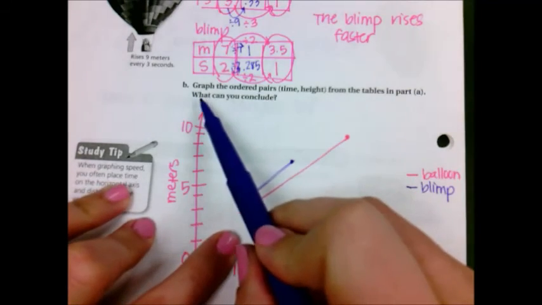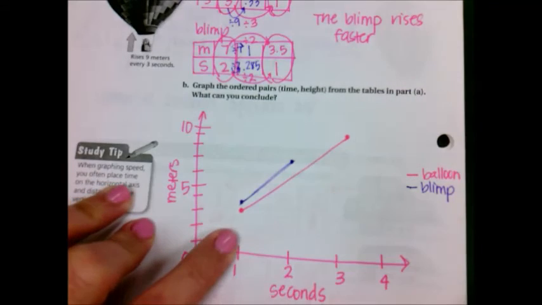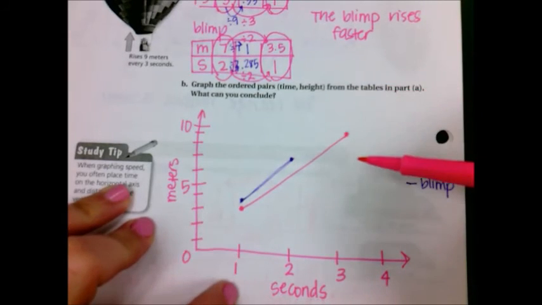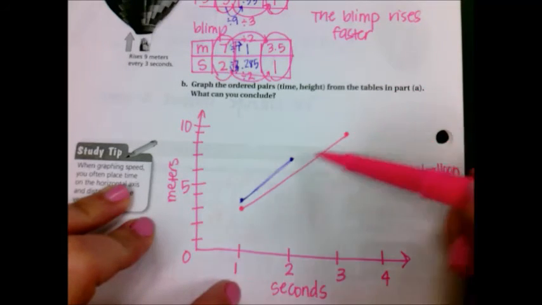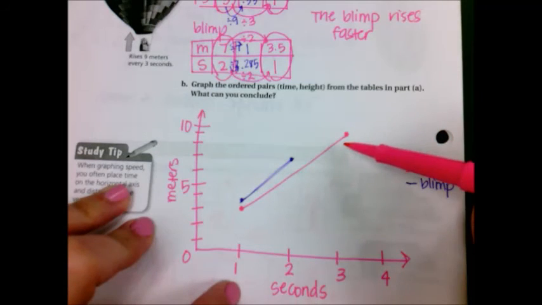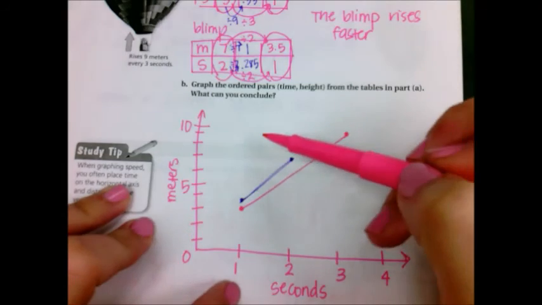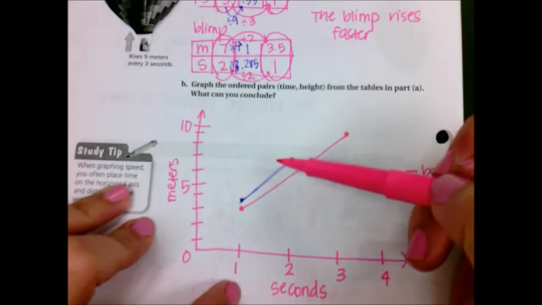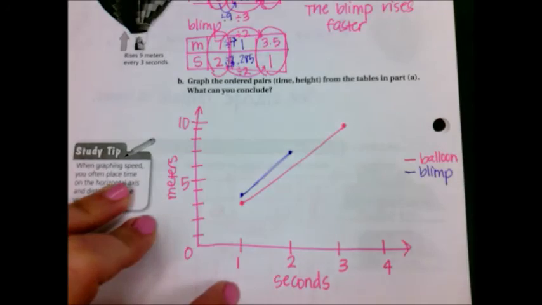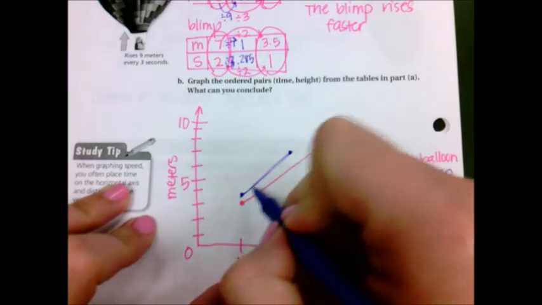Now, it says what can you conclude? So what they're looking for, and students don't have much experience with this yet, is looking at the slope of the line and seeing which one has a steeper slope. Now, because of the way that I've drawn this and because I'm not perfect at doing this on paper, it's harder to tell, but we know that the blimp is rising faster.